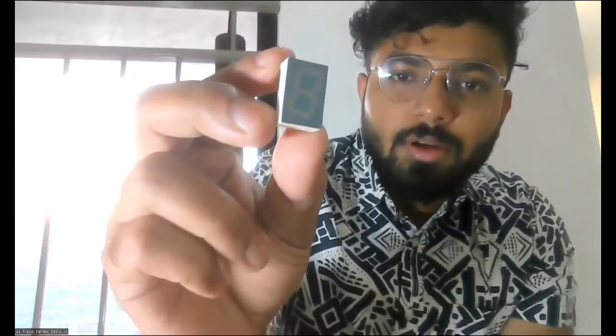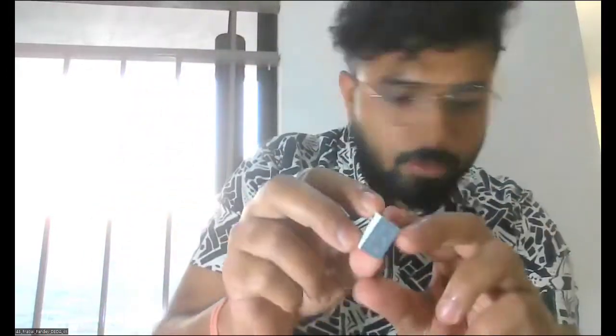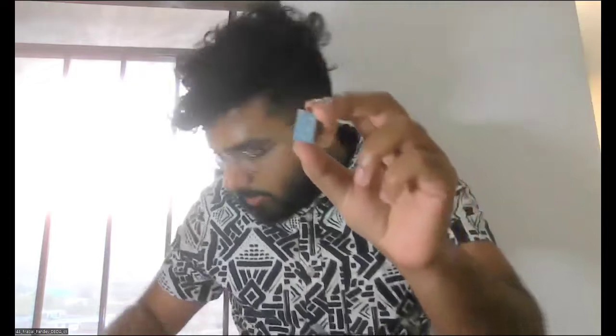And then here, this is a 7 segment display. You might have seen it at railway stations or airports. You can see it clearly. This is why it is called 7 segment, because there are 7 LEDs, you can count them here. Just a minute, I'll show you. I've lost my pen.